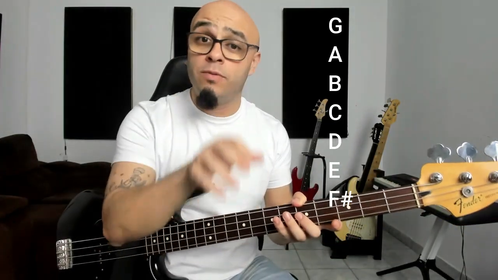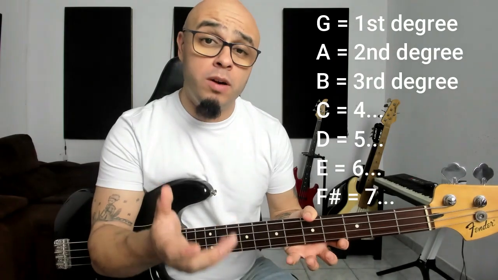Every chord I've played here is made with the G major notes. But how to get chords from the scale? I'll try to help you. To understand this fast, write the scale vertically. This helps you build a chord from each note.